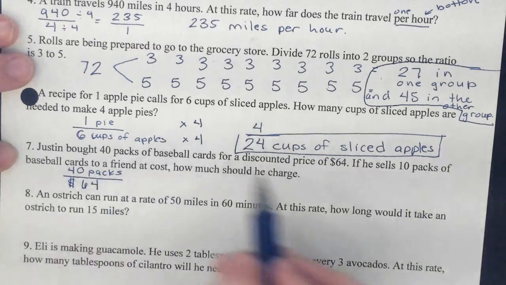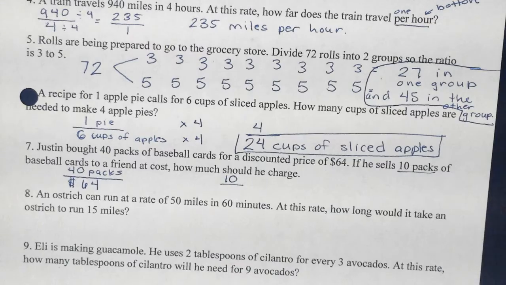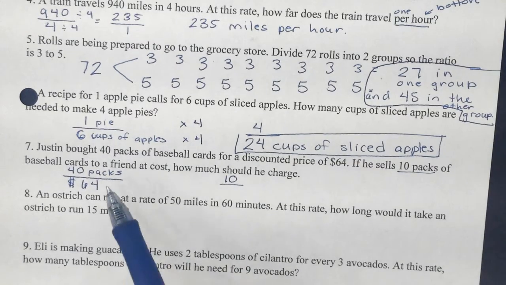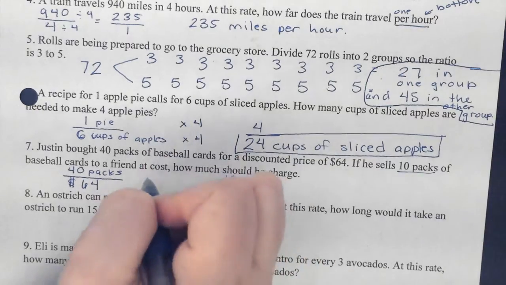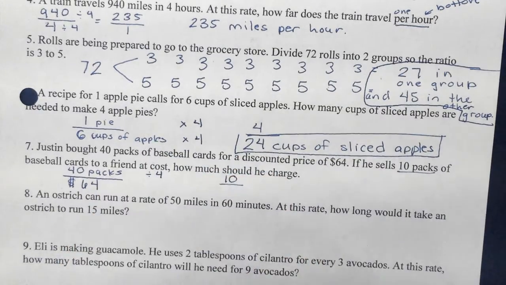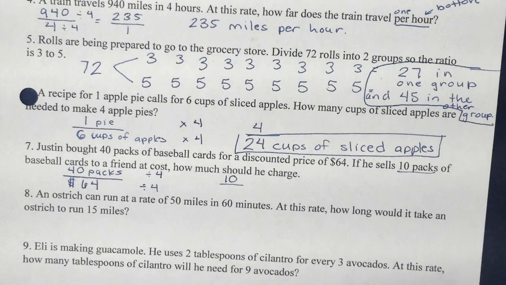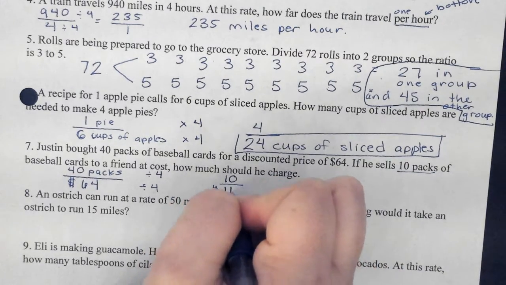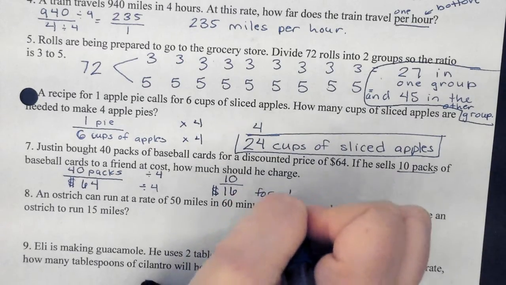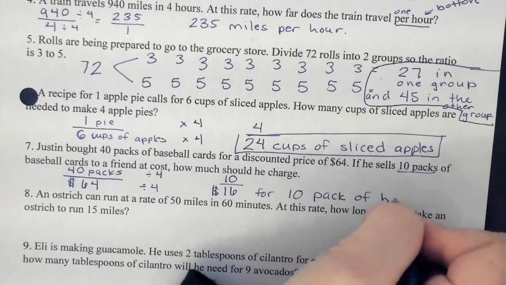So I want 40 to change to 10. So I want my top number to be 10, and we need to figure out what the bottom amount is. What can I do to change 40 to 10? Lane? Divide by 4. We can divide this by 4. And if I do it to the top, I have to do it to the bottom to get our answer. So 64 divided by 4. What's that going to give me? Lane? 16. So I end up with $16 for 10 packs of baseball cards.